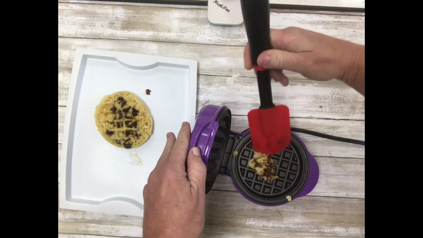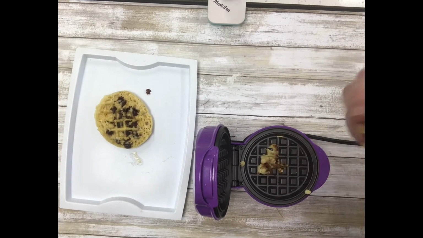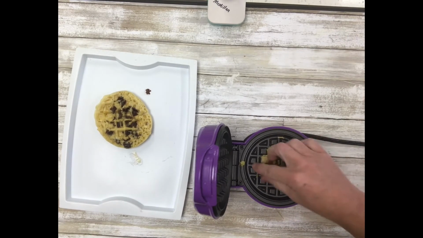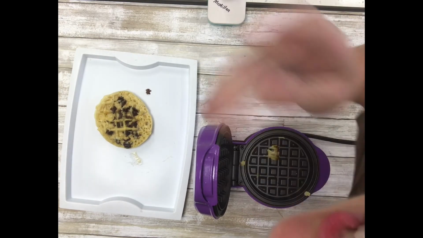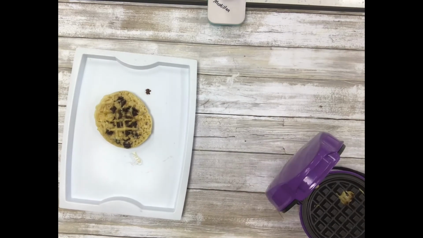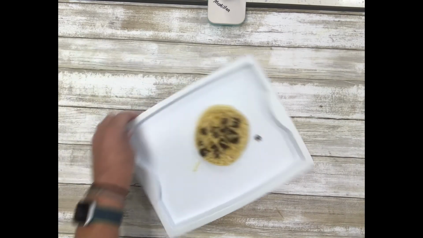Don't look. Don't do this at home. Just watch me. Oh, so good though. All right. I'm gonna unplug that to stop the flow of heat. Let that cool off. Let it lose its energy so that it cools back down.